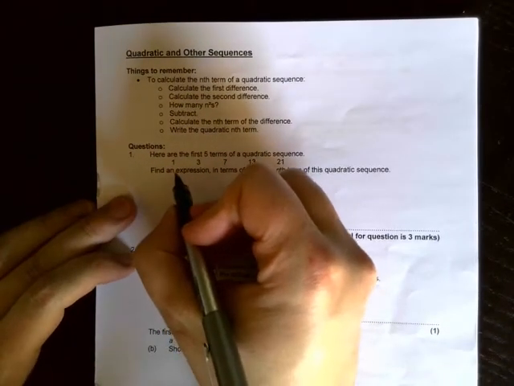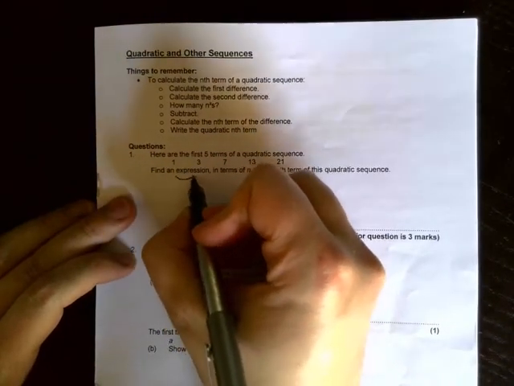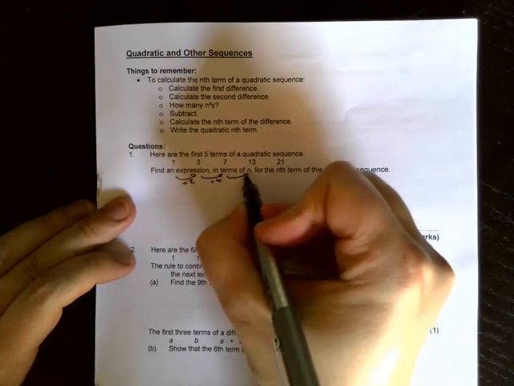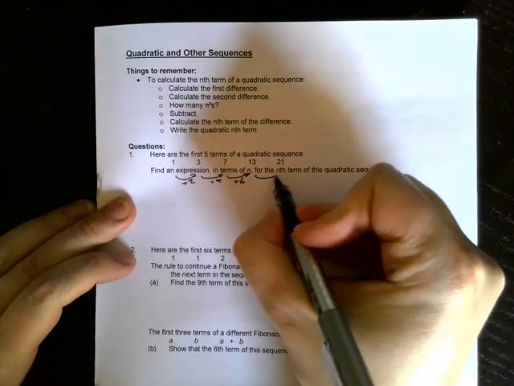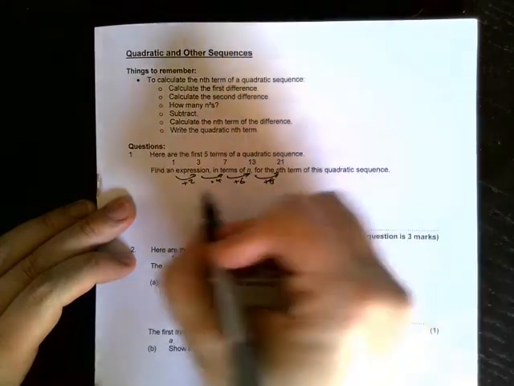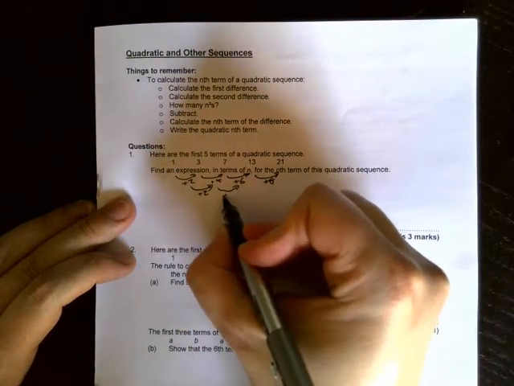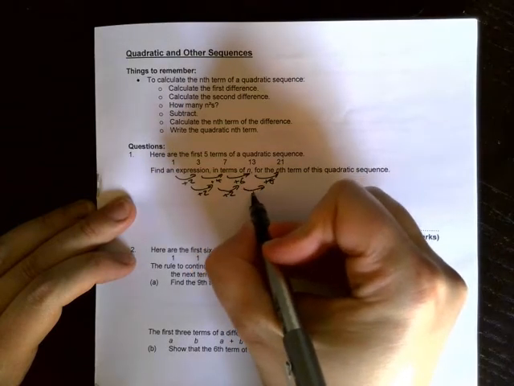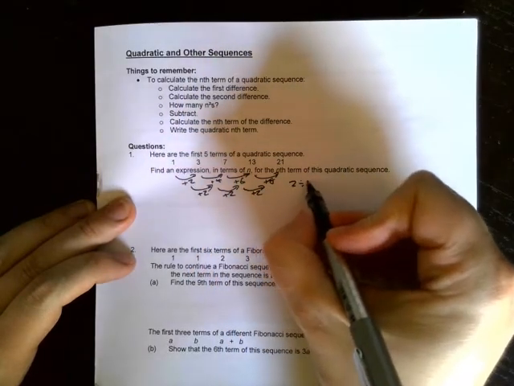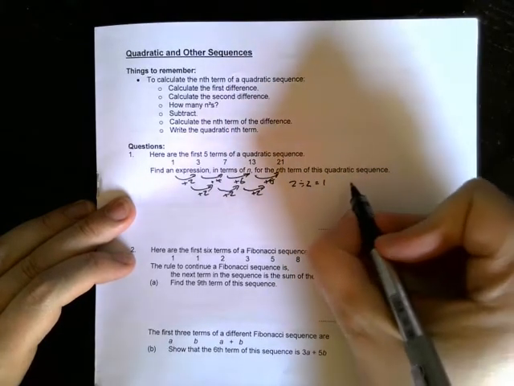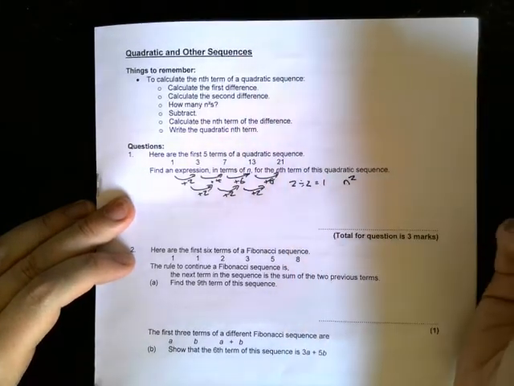Well, first of all, we're going to find the first difference pattern. So that's plus 2, plus 4, plus 6, plus 8. Then we're going to find the second difference, which is always plus 2, and we halve this to get the number of n squareds that we've got. So that means we've got n squared.